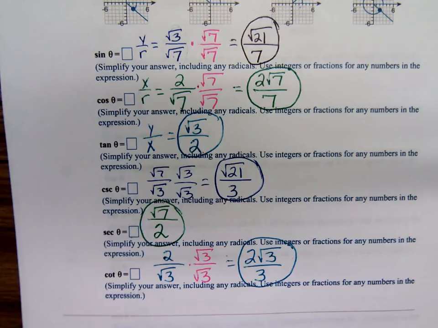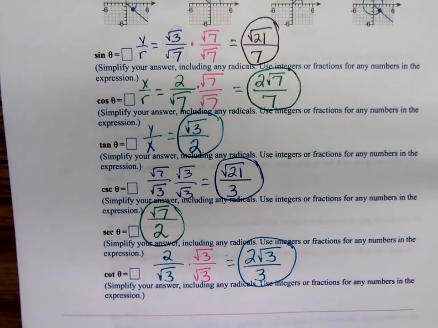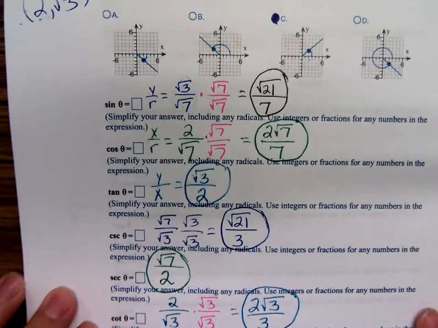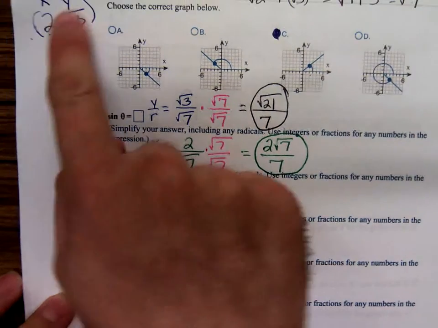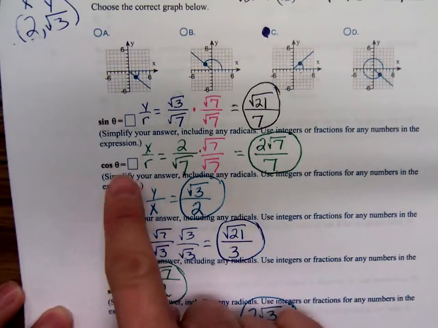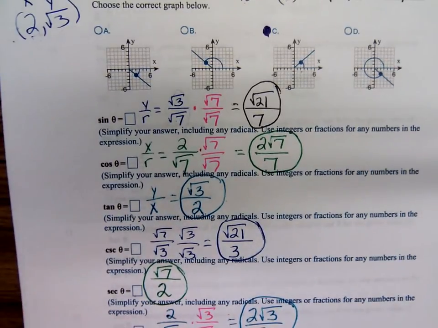So that's x, y, r. Problems 1, these first problems here. This is something we're going to do over and over this semester. This x, y, r, and then sine is y over r, cosine is x over r, tangent is y over x. There are 3 ways we're going to be defining the 6 trig functions. This is the first way.